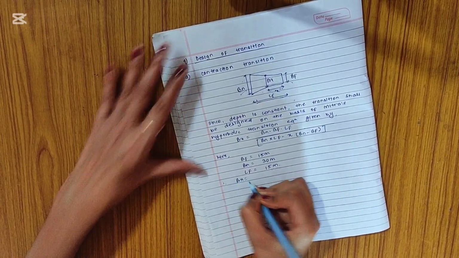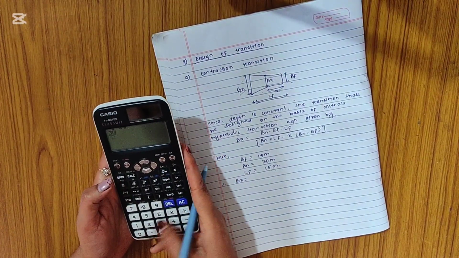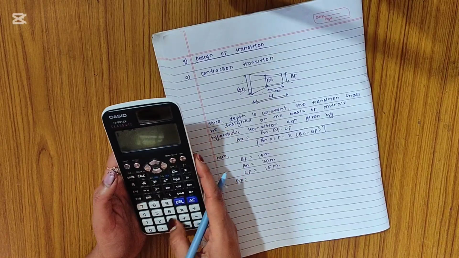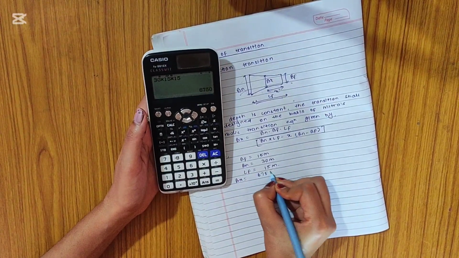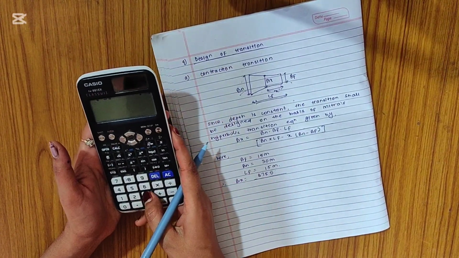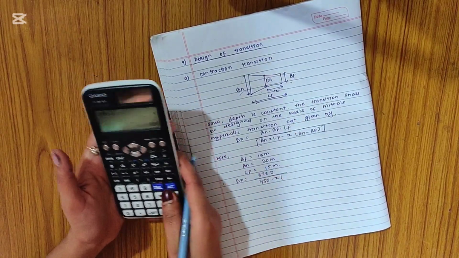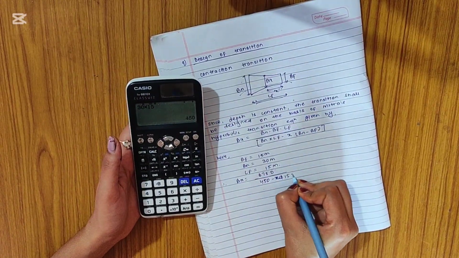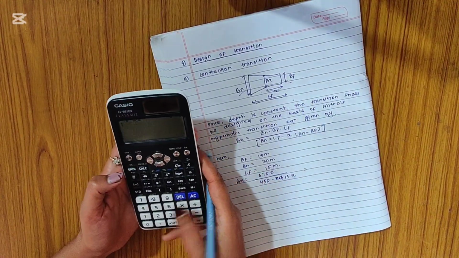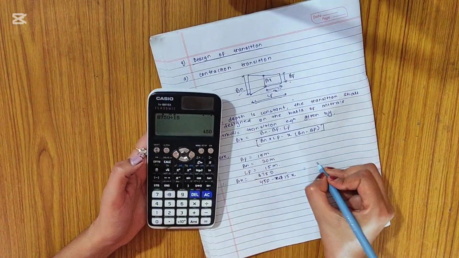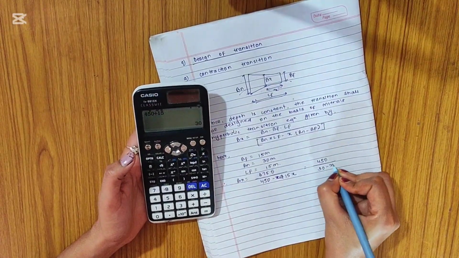Therefore Bx will be equal to 30 into 15 into 15, that is 6750, divided by Bn into Lf, which is 30 into 15, that is 450, minus x times Bn minus Bf, which is 15x. If we take 15 common, it is 6750 divided by 15, and 450 divided by 15 is 30 minus x.